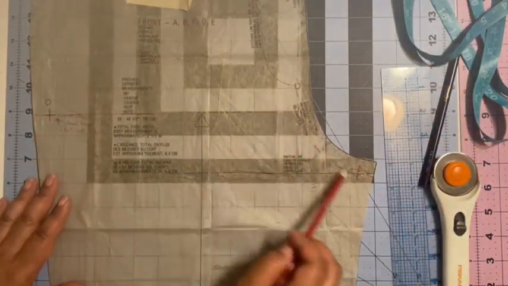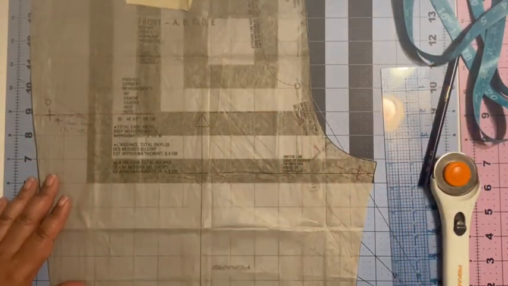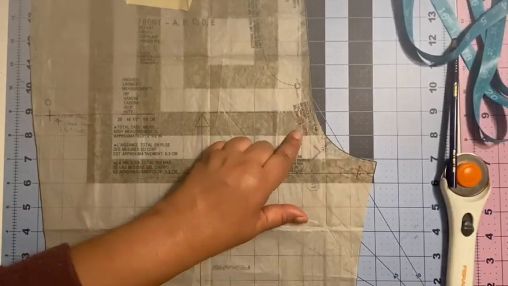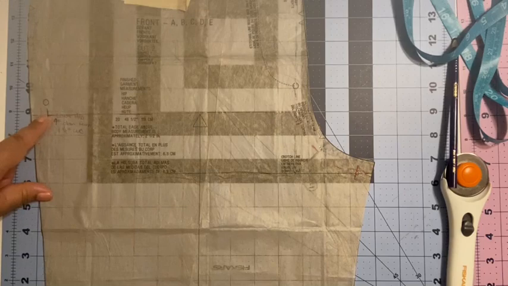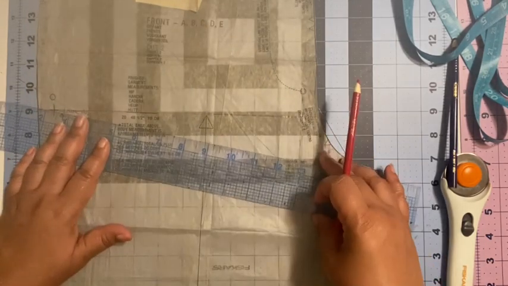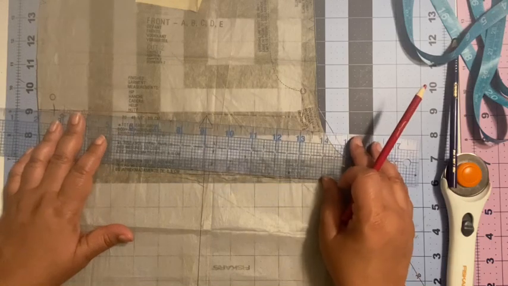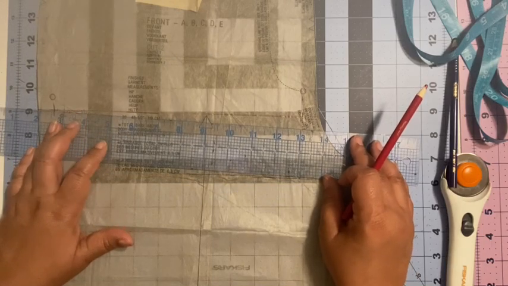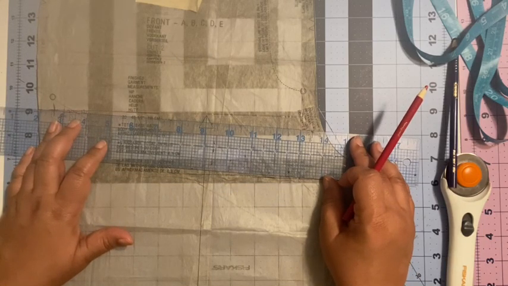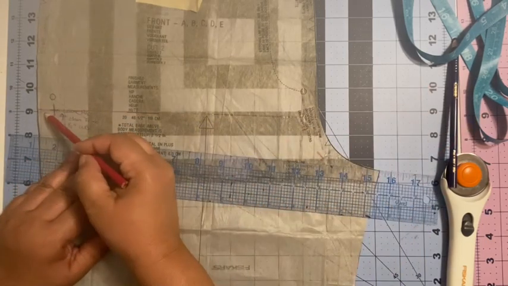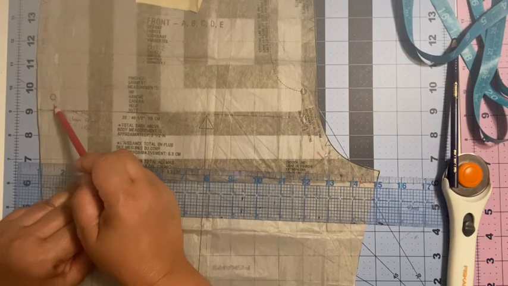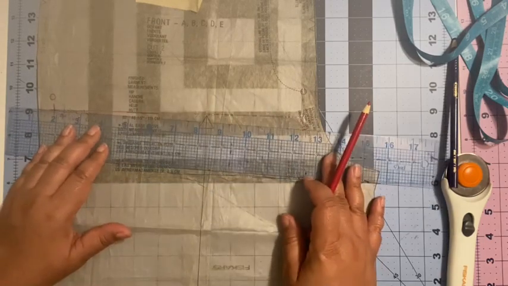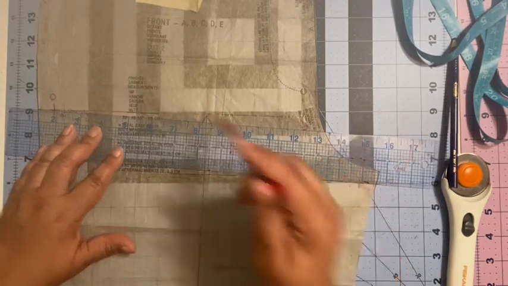Because this is more, we have to reduce this, right? So now we're going to take that mark that's down 1/2 inch and bring it back up to our line here. And you want it to come to that intersection of the crosshairs, ideally.